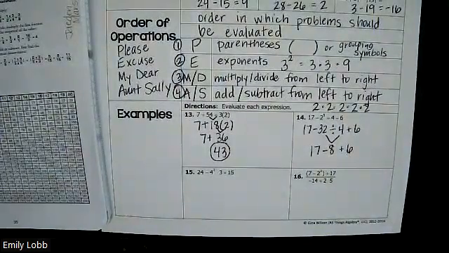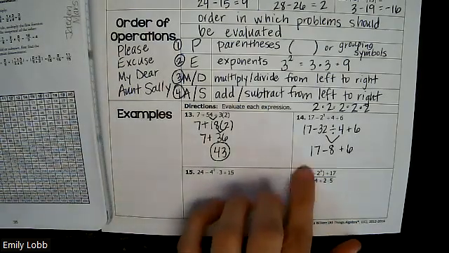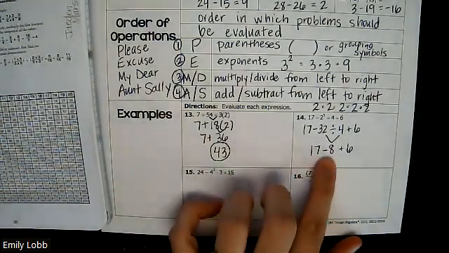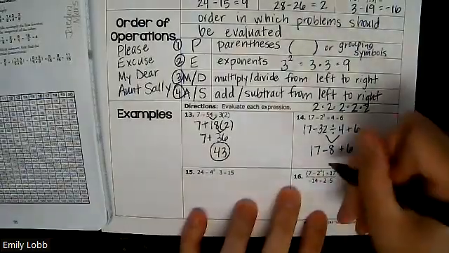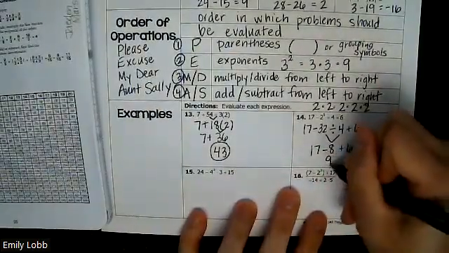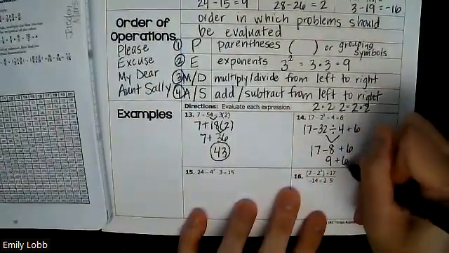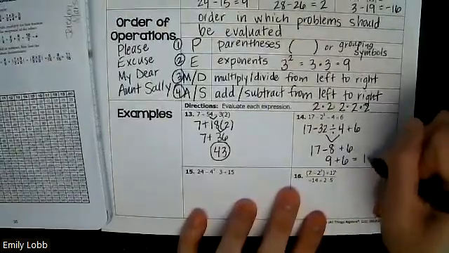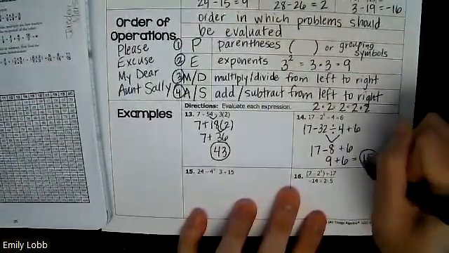Now we're doing addition and subtraction from left to right. So 17 minus 8 is what? 9. 9 plus 6 equals 15.